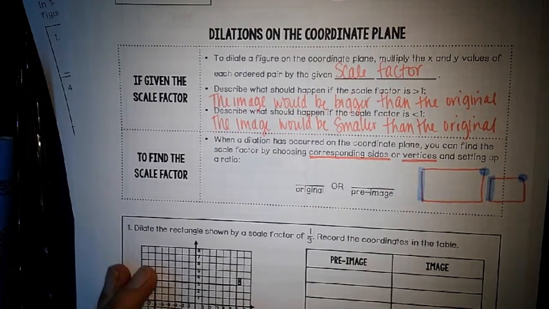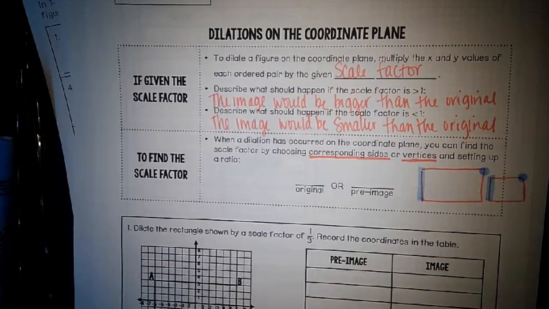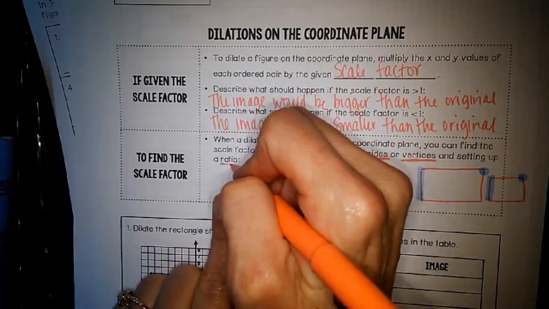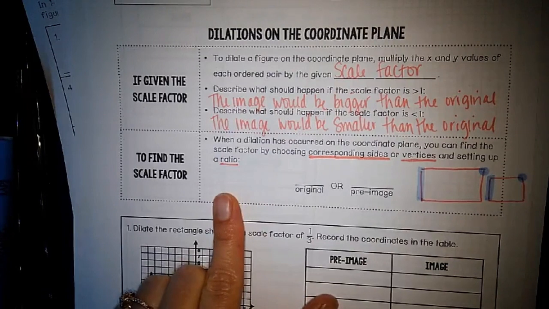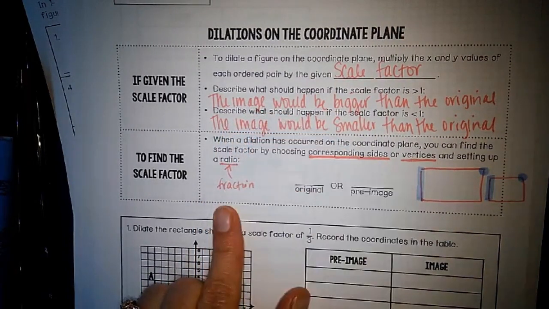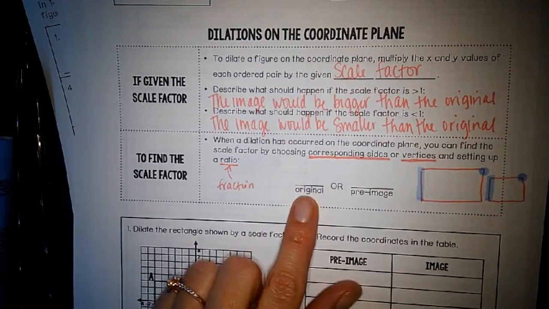Whatever's matching. Got it? Okay, so what we need to know is that we're setting up a ratio. Ratio is another word for what? Fraction. I'm going to put that under here, fraction, because we want to write it in a fraction form. And it's going to be the what over the original?